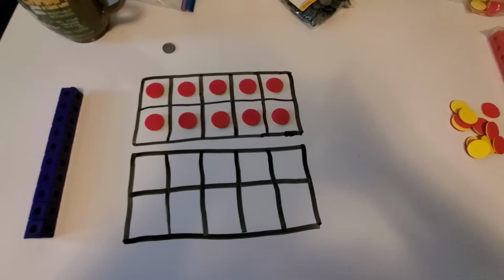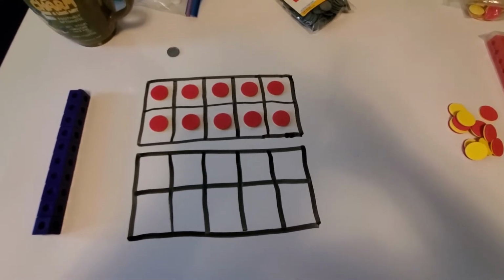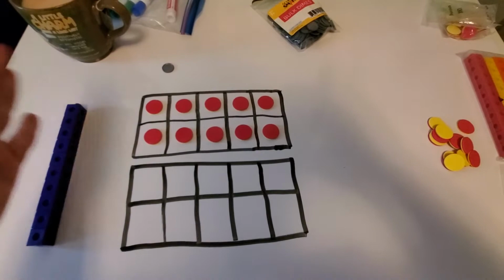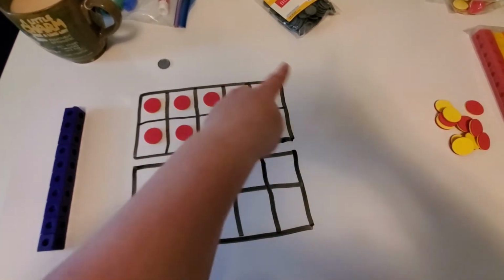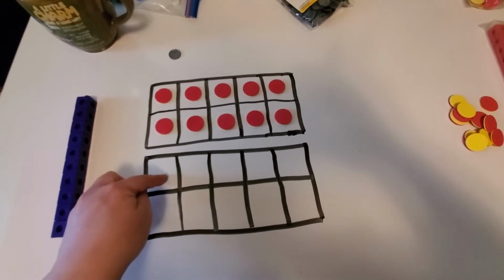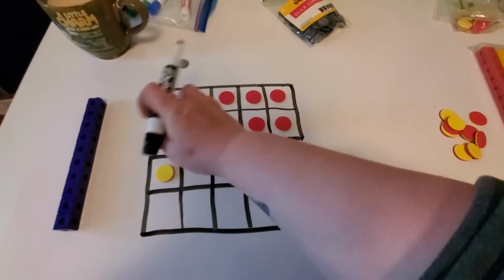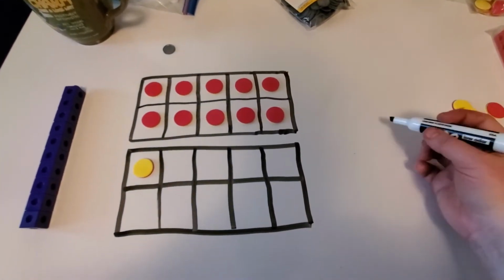Let's see. Give me a moment. Okay, so we just made 10, and now the number that comes after 10 is 11. We're not going to count the whole thing from 10. We're just going to count on from 10. So we know we have 10, and we're going to add one more counter. So we're going to show what that looks like using 10 frames. So we've got 10, 11. So now we have the number 11.